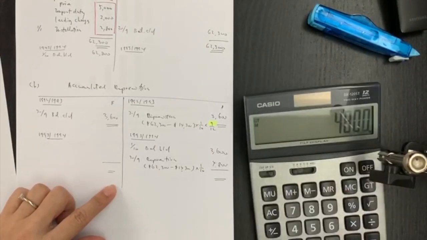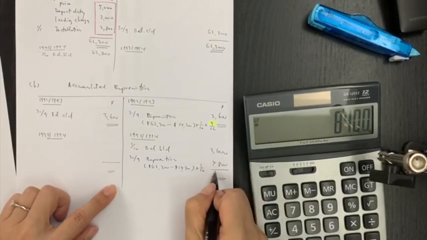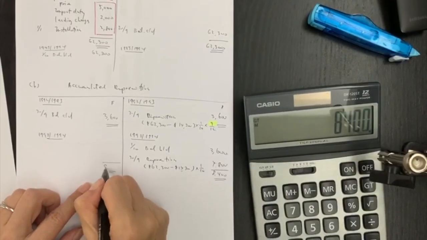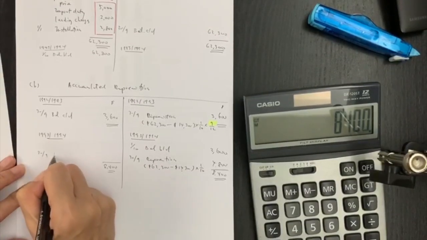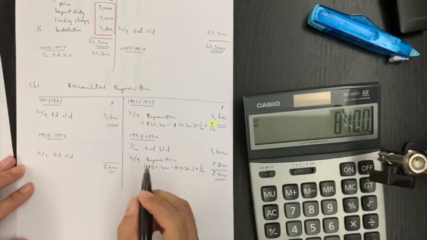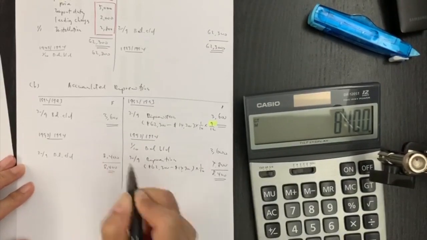So altogether, how much is closing? It is 8,400. So the balance carried down is 8,400.